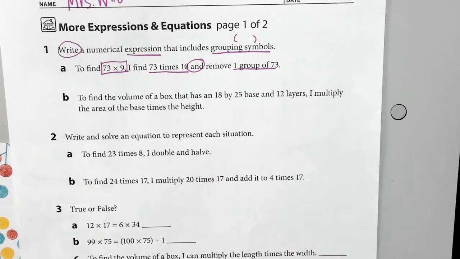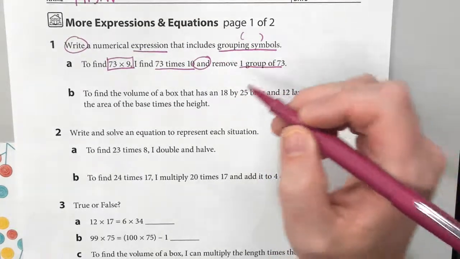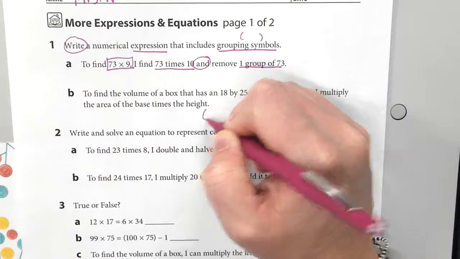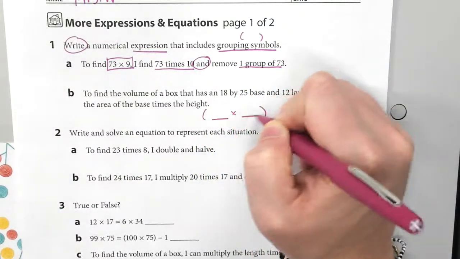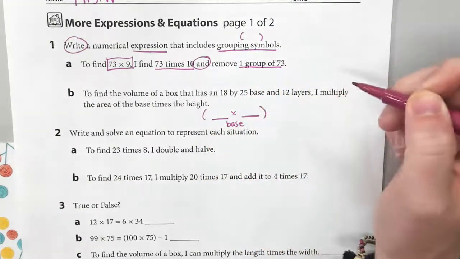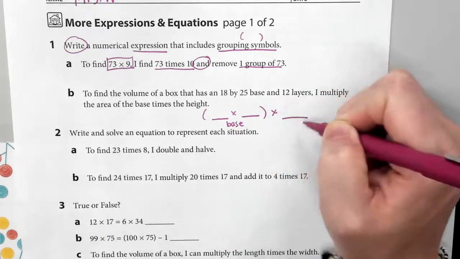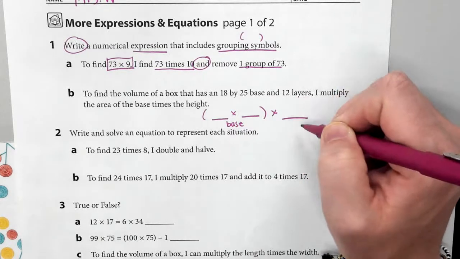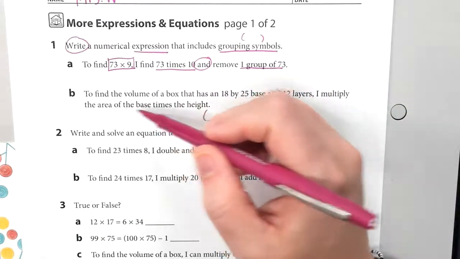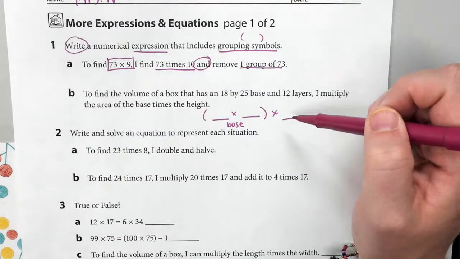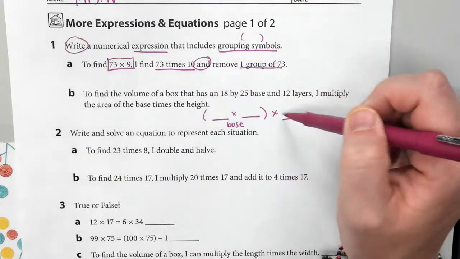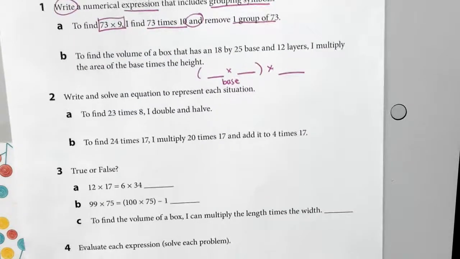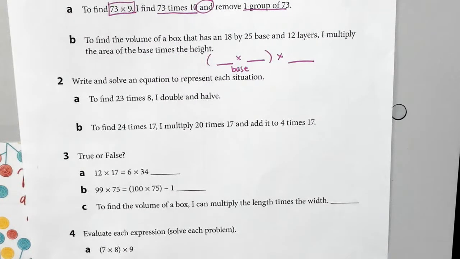All right, letter B. To find the volume of a box that has an 18 by 25 base. So remember, when we're finding volume, we have this part right here, which is the base, and it has 12 layers. The last blank is for how many layers or how tall it is. I multiply the area of the base times the height. So where would I plug in these numbers in this equation? Go ahead and do that. Pause the video if you need to, and then you can move ahead to number 2.